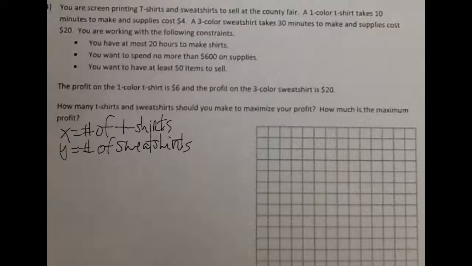It takes 10 minutes to make a t-shirt, and supplies cost $4. For the sweatshirt, it takes 30 minutes to make, and supplies cost $20. So we're working with these constraints on the bullet points. We have at most 20 hours to make shirts, a total of 20 hours for both.